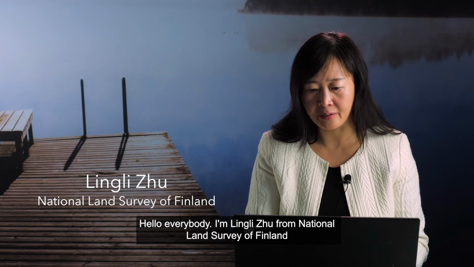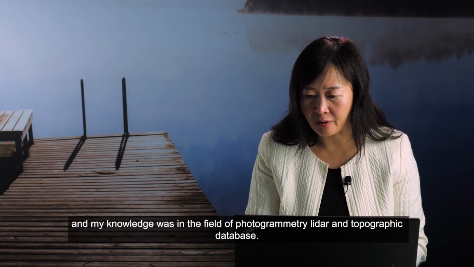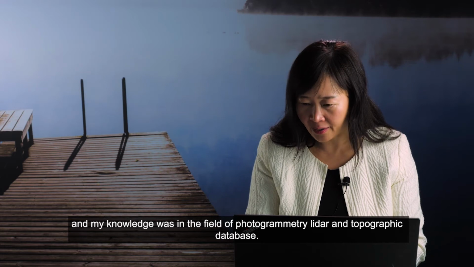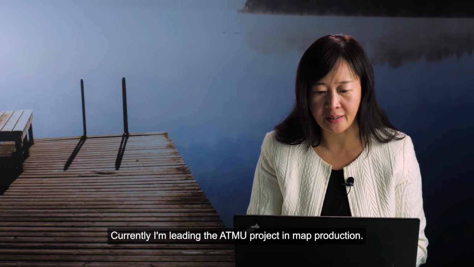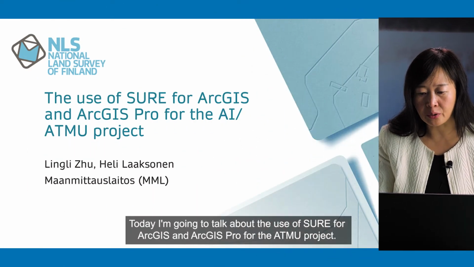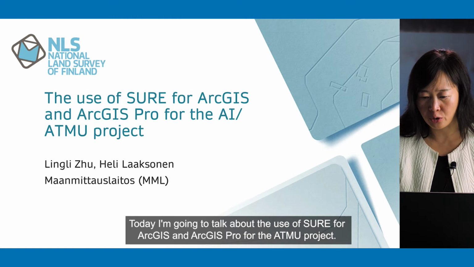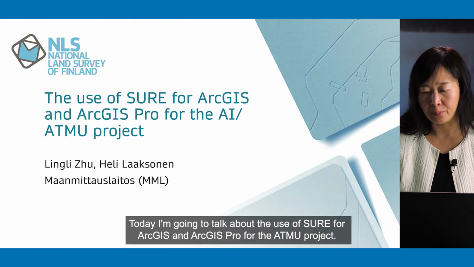Hello everybody, I'm Lingli Zhu from National Land Survey of Finland, and I received my PhD from Aalto University in 2015, and my knowledge was in the field of photogrammetry, LiDAR, and topographic database. So currently I'm leading the Autumn project in map production. So today I'm going to talk about the use of Sure for ArcGIS and ArcGIS Pro for the Autumn project.